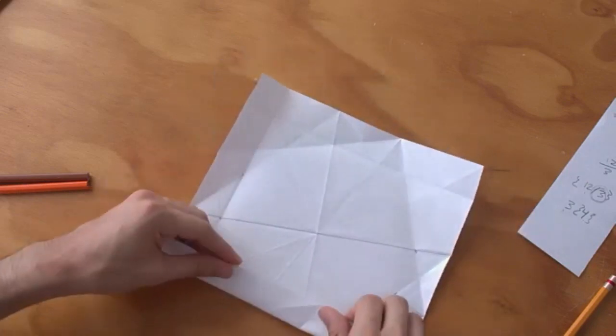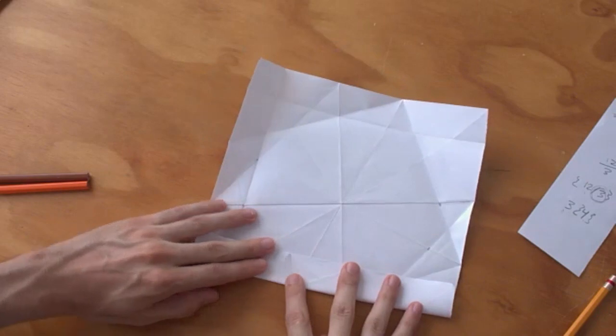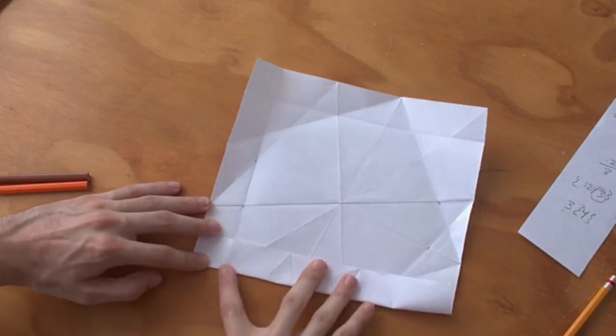So this, again, we're doing the 12-3 on a square. This is the first star we're going to do.